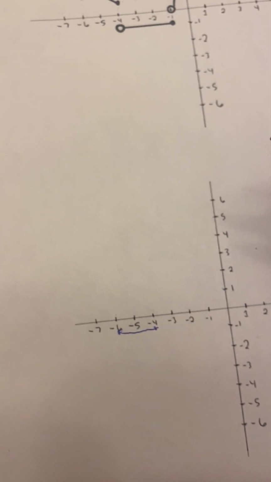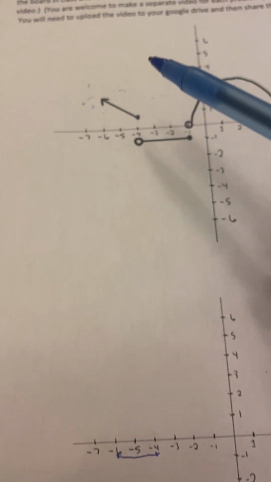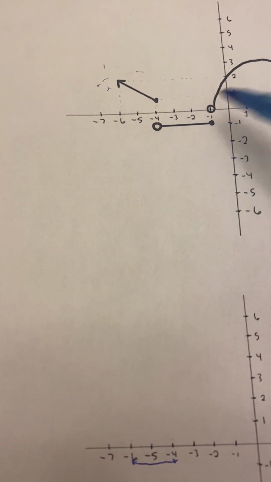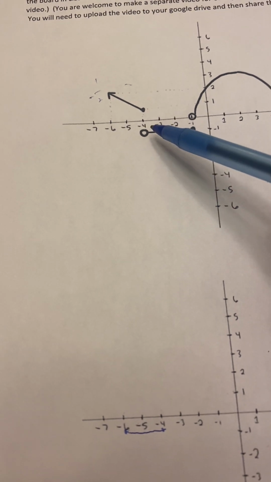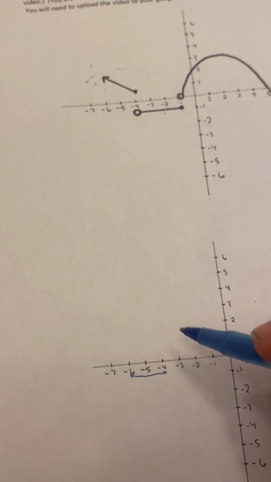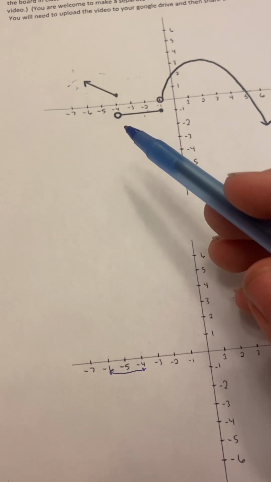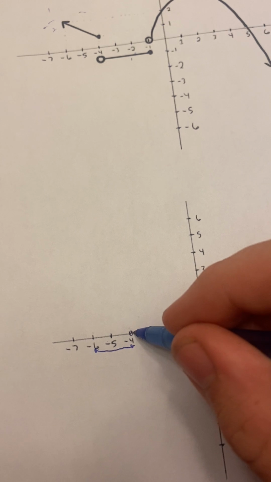Then after that, you're going to see that up here is a constant interval of no slope. So that is going to go from -4 to -1. That will be right here.